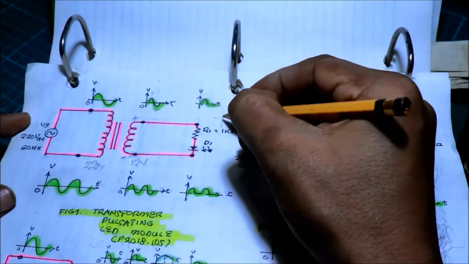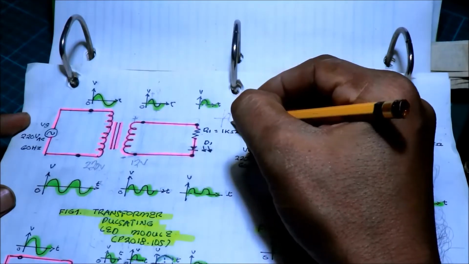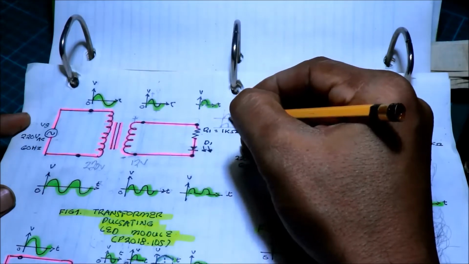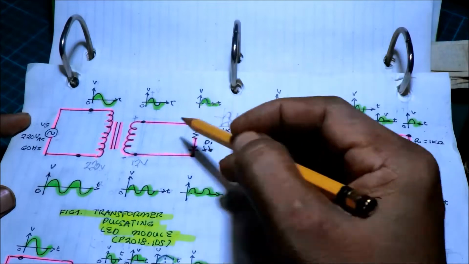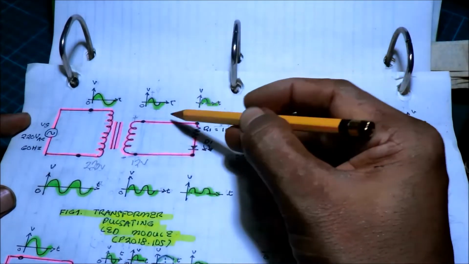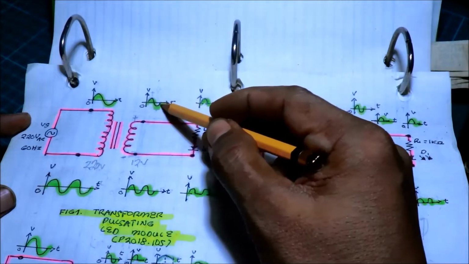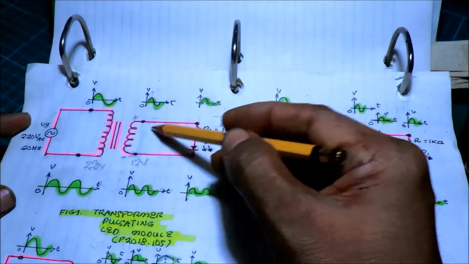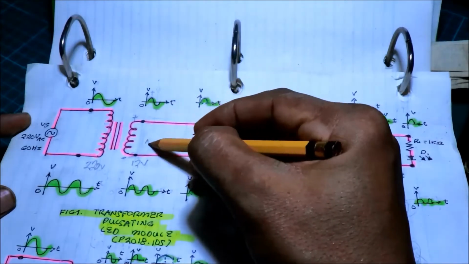So if this is the input, the output is just the half. Input, output. Input, output. Since this is alternating current produced by the secondary windings of the transformer, this is still AC.